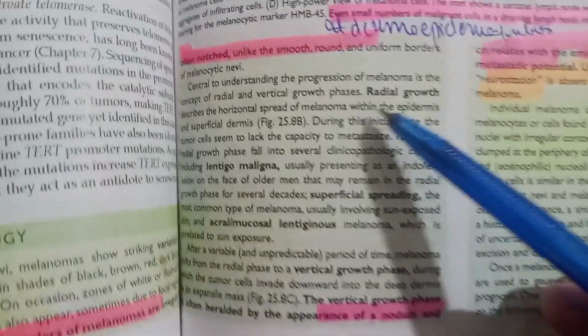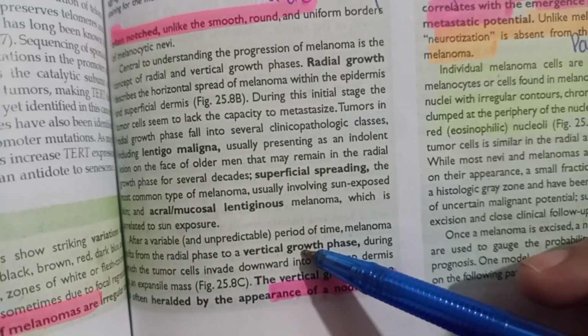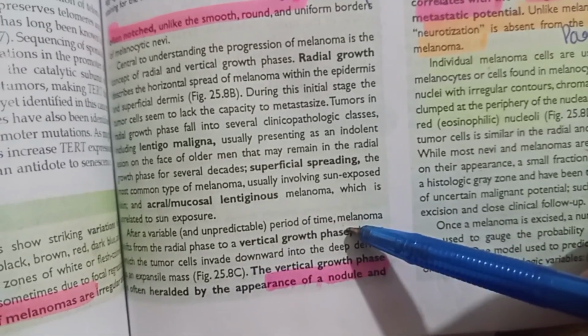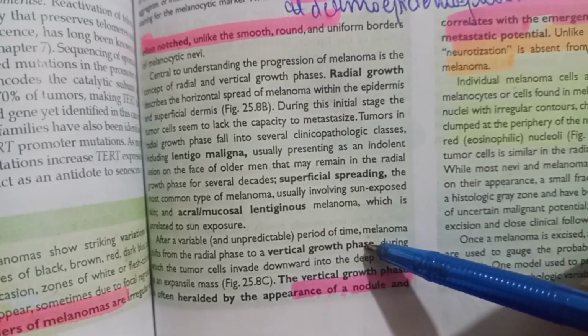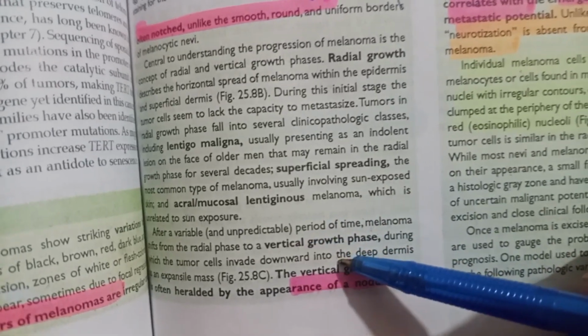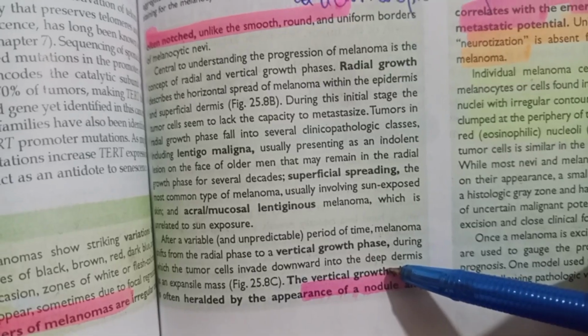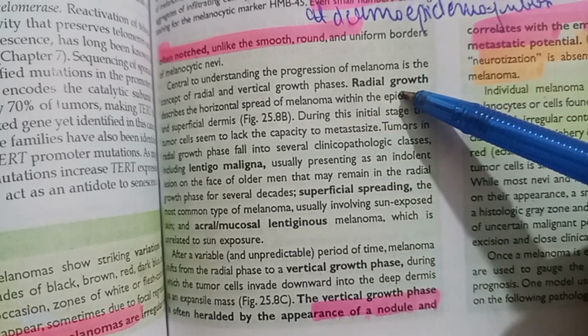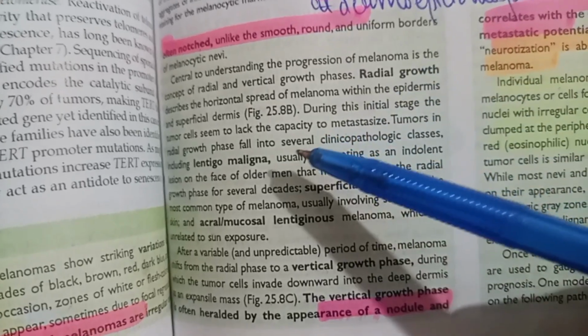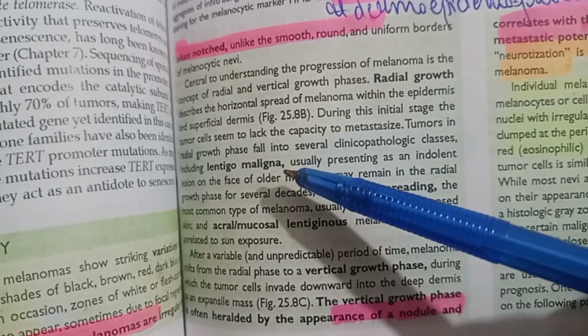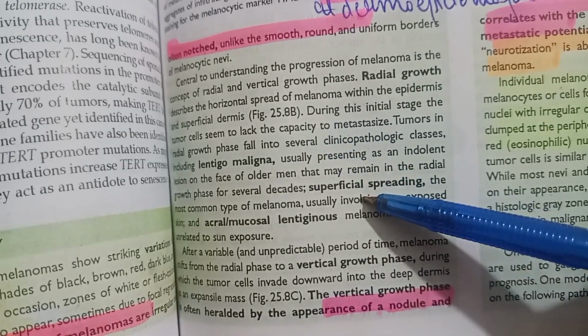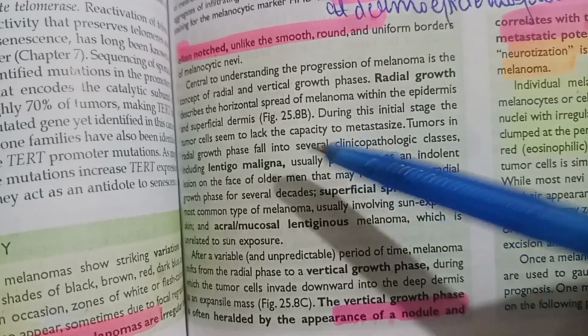The melanoma shows two growth patterns. One is the radial growth pattern and the other one is the vertical growth pattern. What do you mean by vertical growth pattern? Vertical growth pattern means that it extends deep into the dermis. Okay, how does the radial growth pattern look like? The radial growth pattern has three clinicopathologic classes.